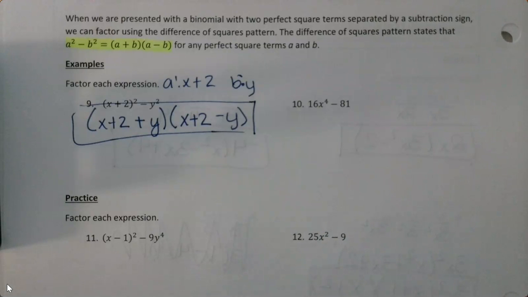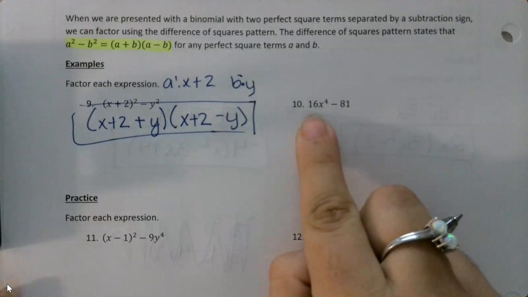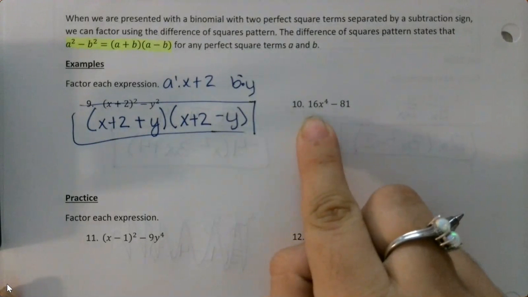Questions on number 9? So basically what I'm doing is I'm square rooting each term, and then the first one is my A, the second one is my B, and then I plug it into the difference of squares formula. So to get my A value for this, I'm going to square root 16x to the 4th.